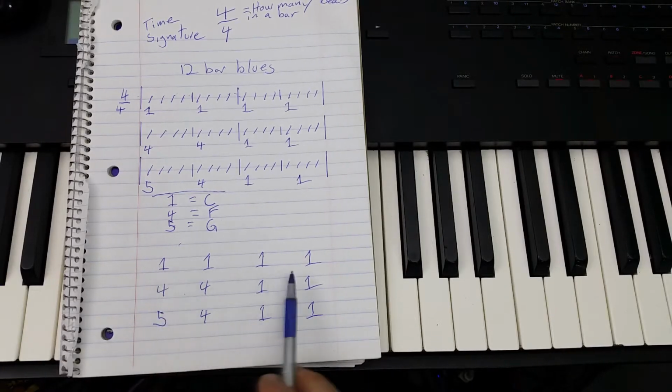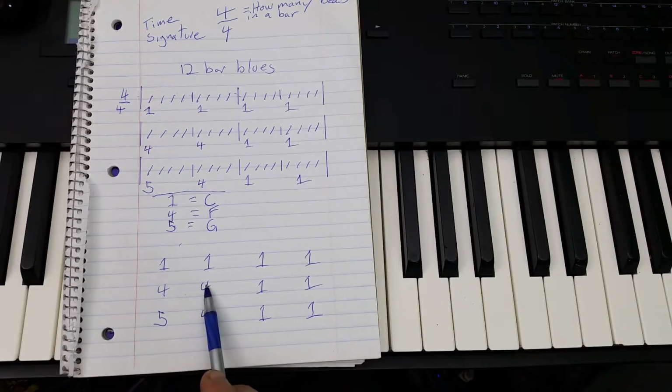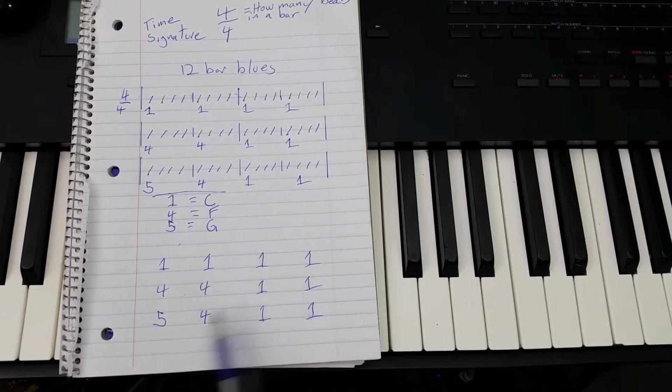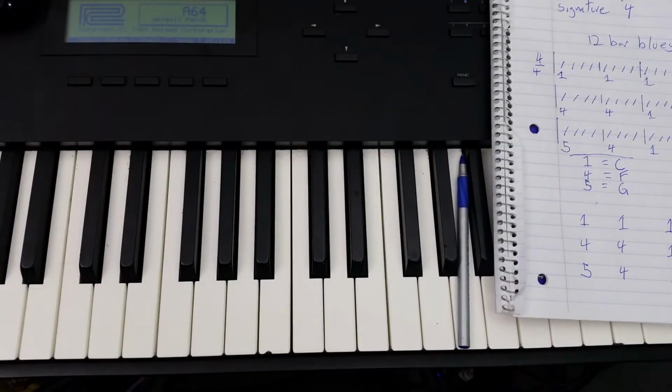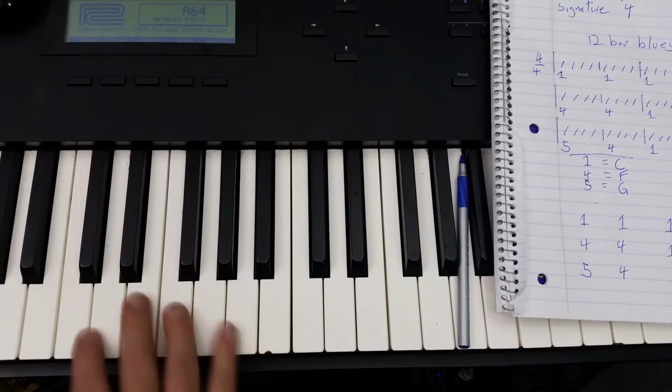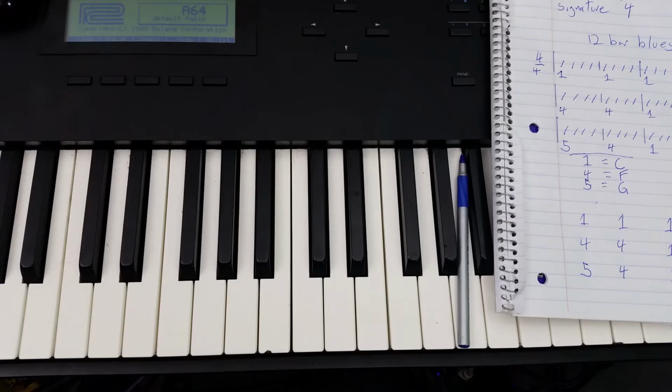So remember, the 12-bar blues is 1 for 4 bars, and then 4 for 2 bars, and then 1 for 2 bars, and then 5 for a bar, 4 for a bar, and 1 for 2 bars. In the next class, class number 3, we're going to learn chord inversions. There's 3 ways to play a triad. You will learn that in the next class.